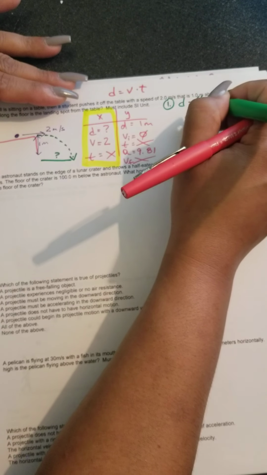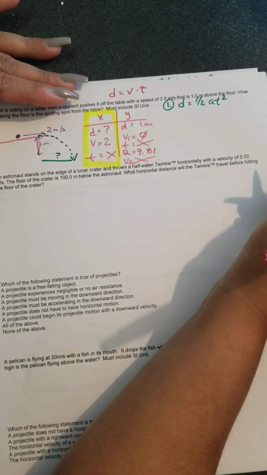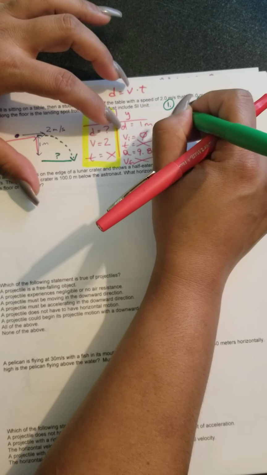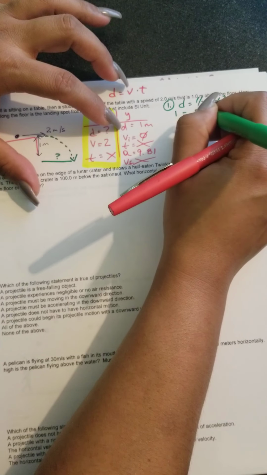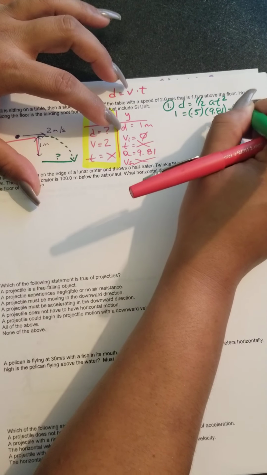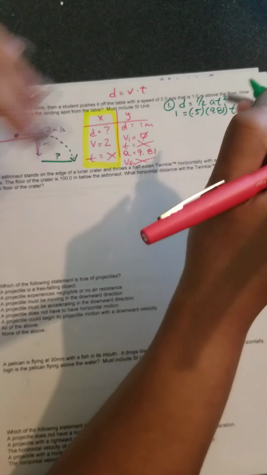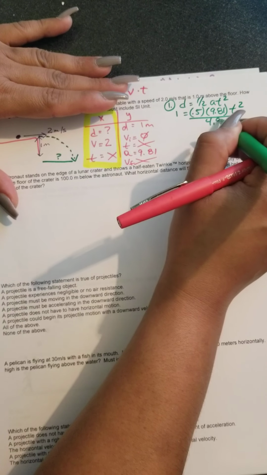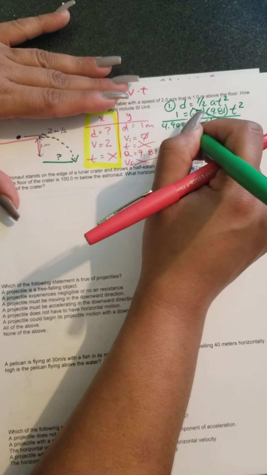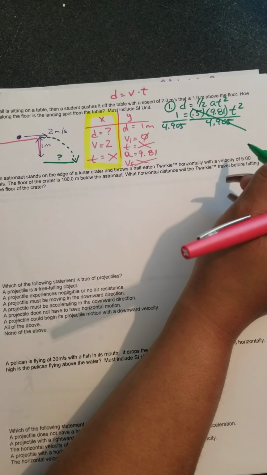d equals 1/2 a t squared, or d, which is 1 meter, equals 0.5 multiplied by 9.81 times t squared. Divide by 4.905. That cancels. Divide by 4.905. All right.